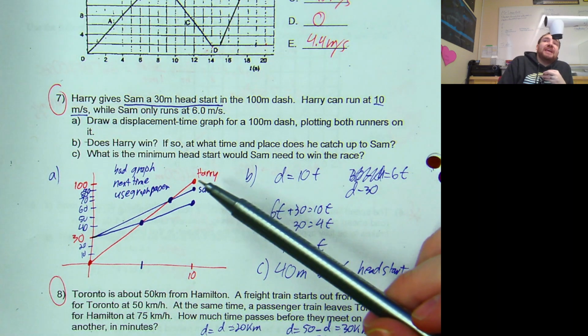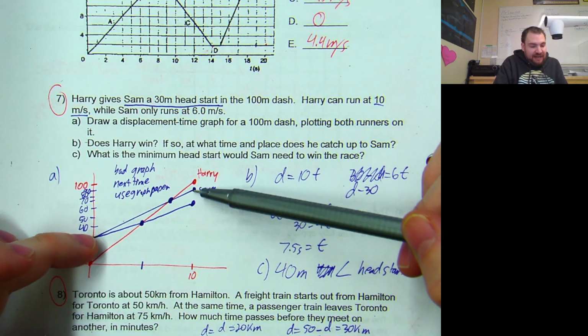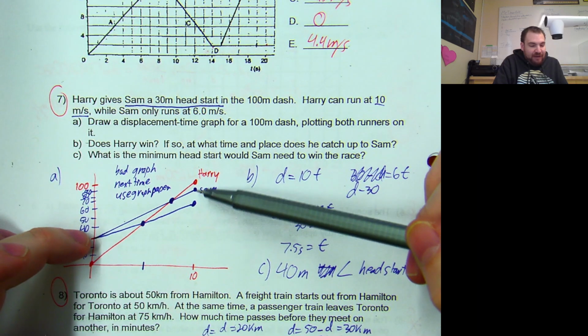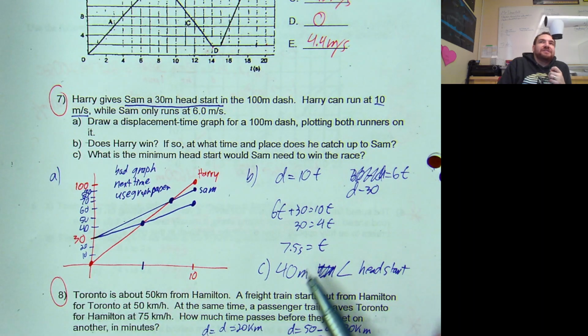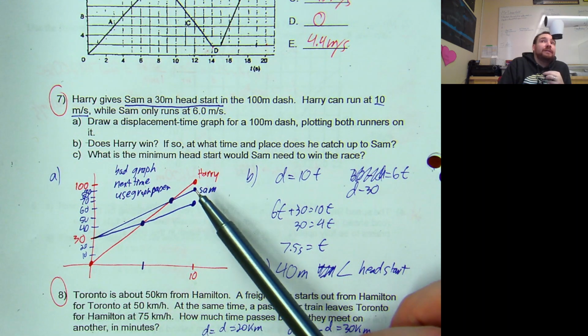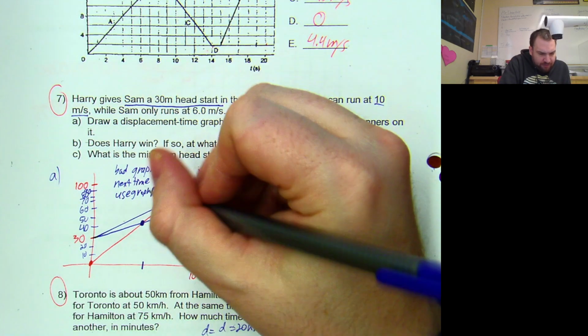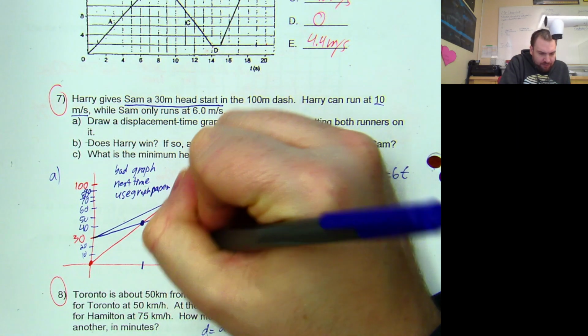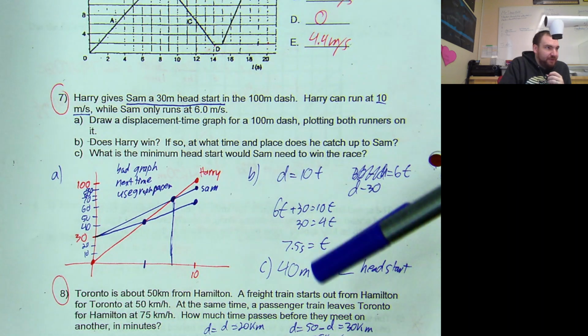And so if we want Sam to win, this whole graph just needs to slide up 10 meters. So then Sam would have to start anywhere above the 40 meter mark as the head start that Sam would need to win. And then they cross at the 7.5 second mark, which actually looks a lot better here. So something that looks like that. How do we do with this graph? Comments, questions, concerns on this?